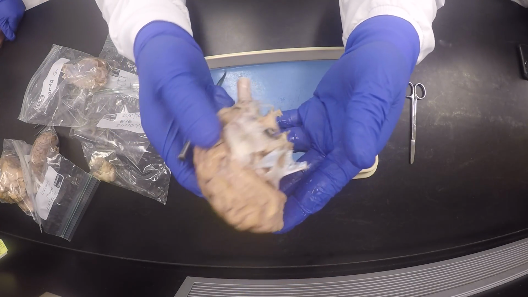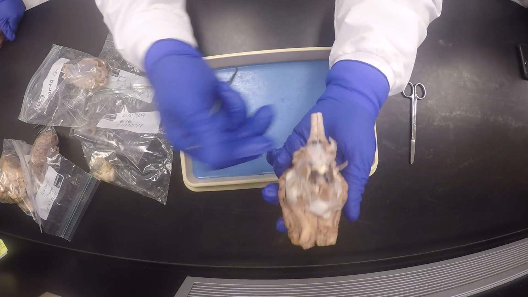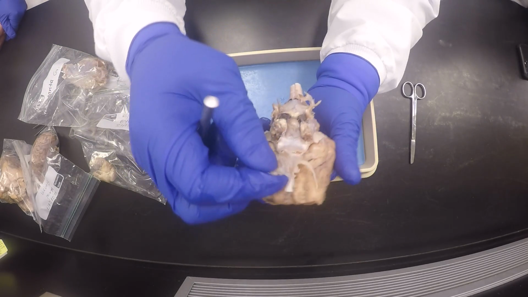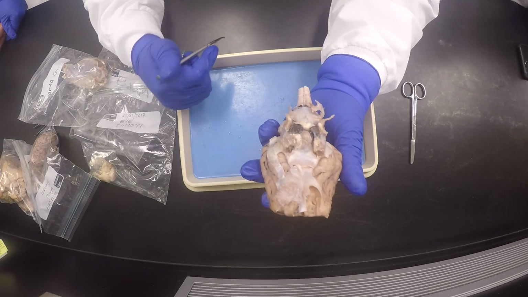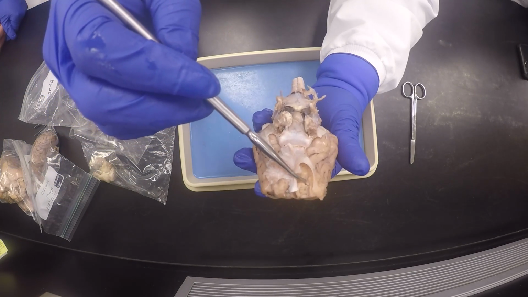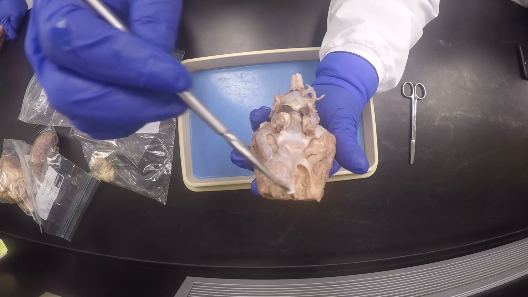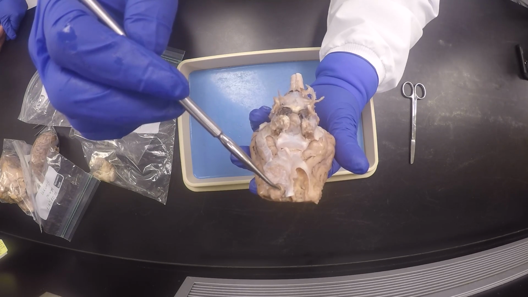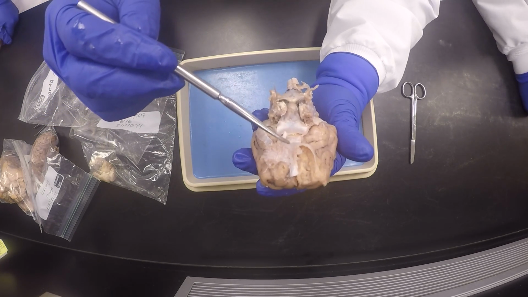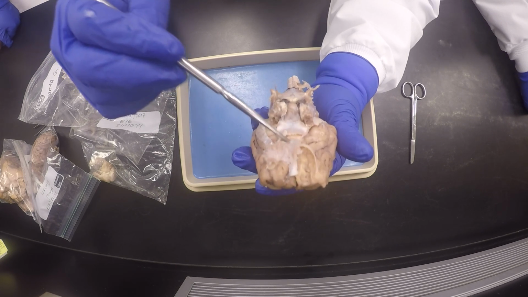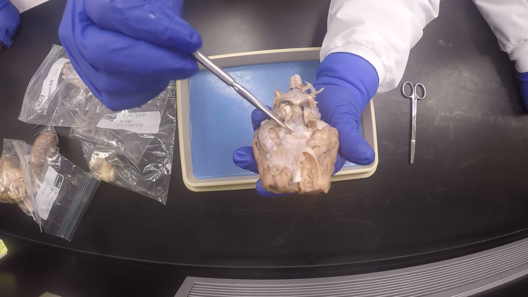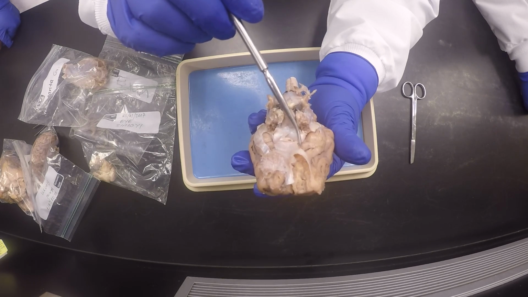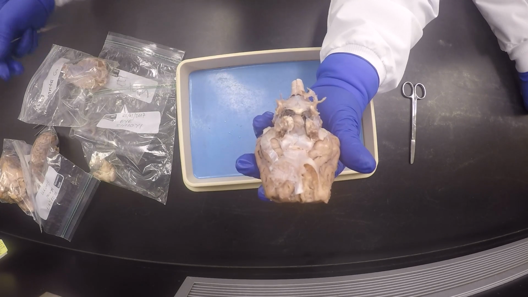And then after we are done with all those structures, we have to do the cranial nerves. So here, what cranial nerve is on the front here? Olfactory, number 1. Excellent. Our optic got really messed up, but anyway, there's this stump right here. What is that? Optic.